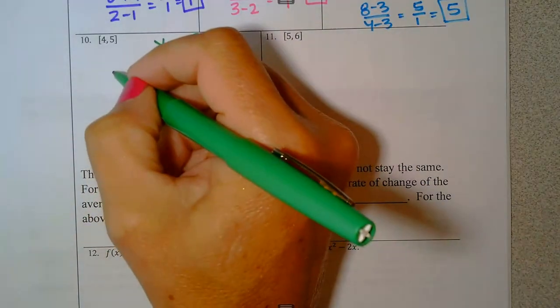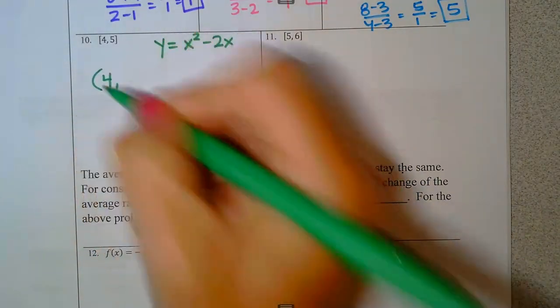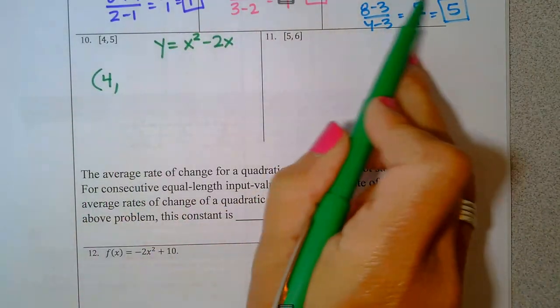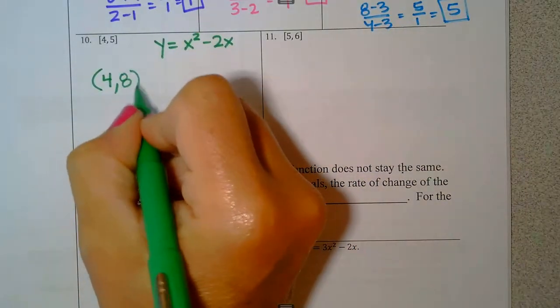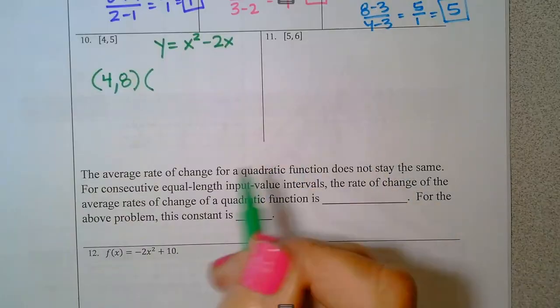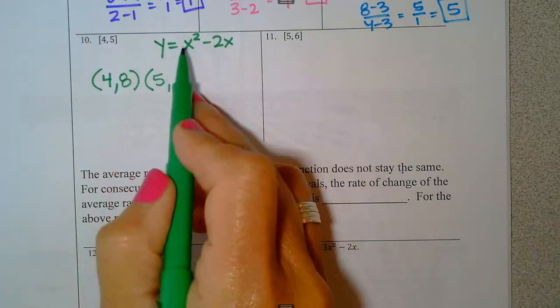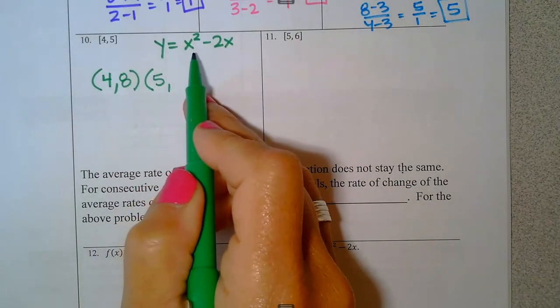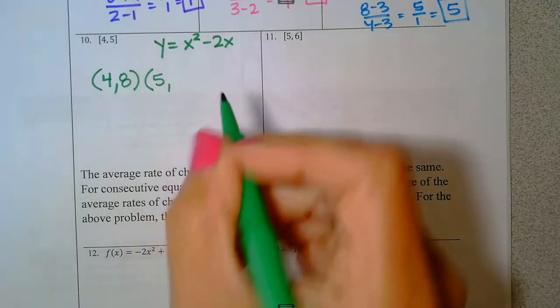So if I fill in 4, well, I did 4 over here. So 4 was 8, because it's the same exact equation for all of these 5 problems. What's 5? 5 squared is 25, minus 10 is 15.